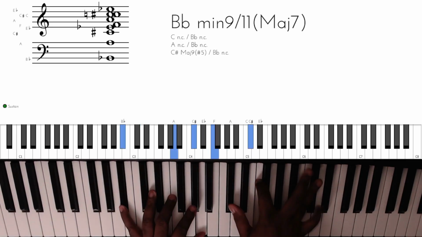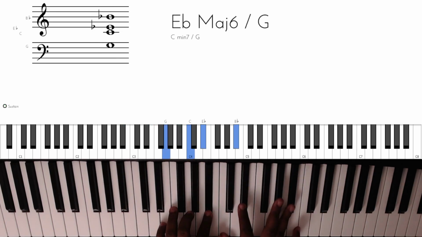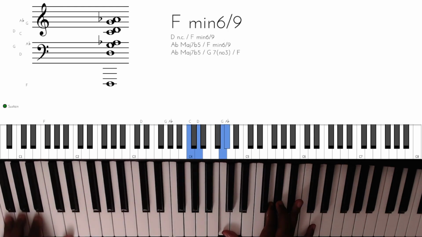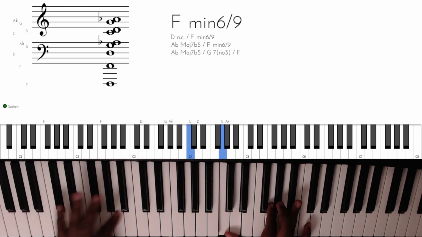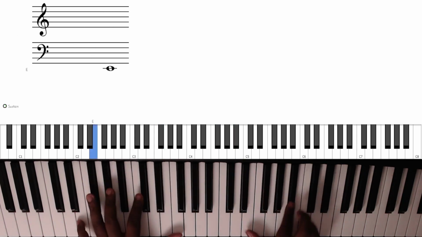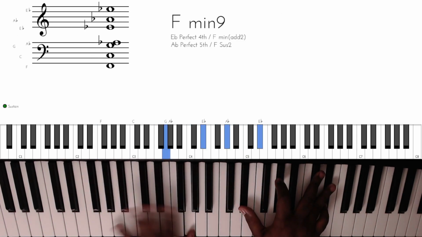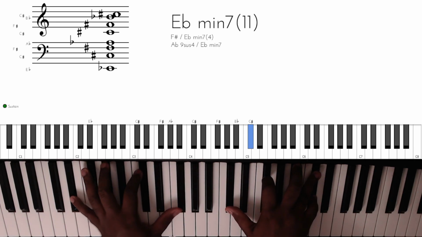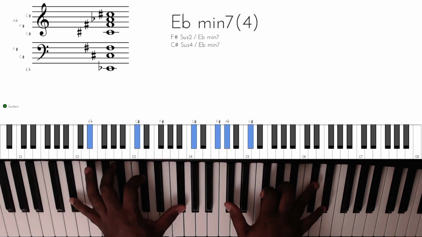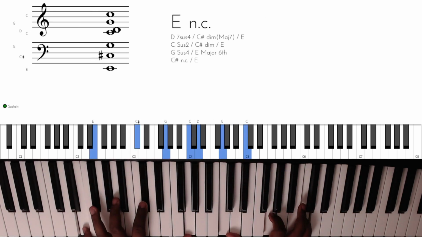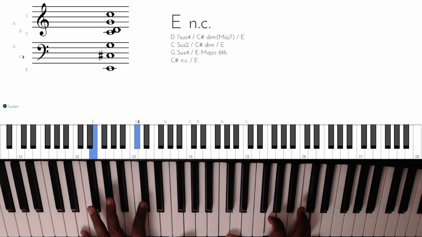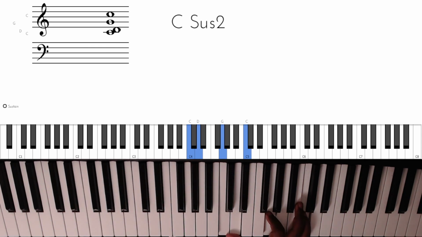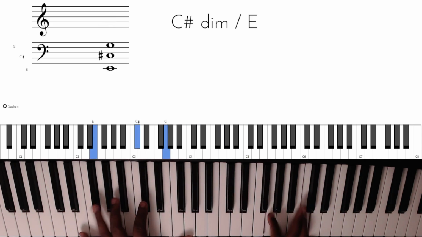So we're on the 6. So we're at the 2 and we want to play a passing chord that takes us to the 3. Could play that. So the right hand has that, the left hand has this.